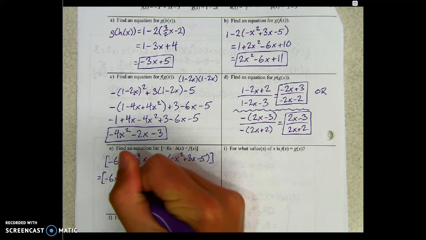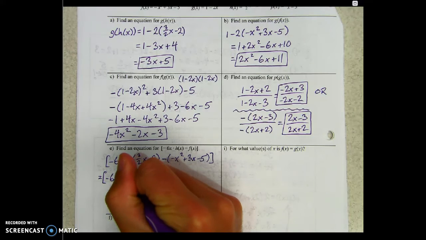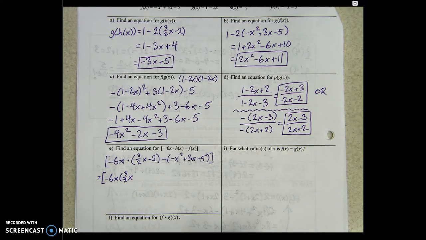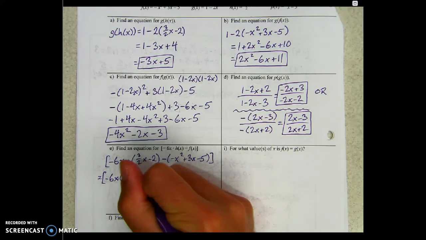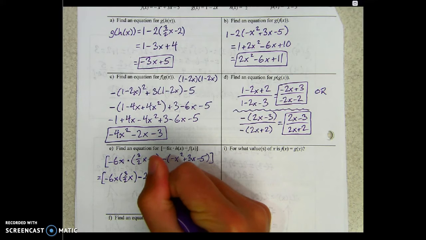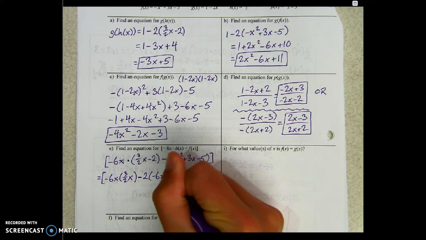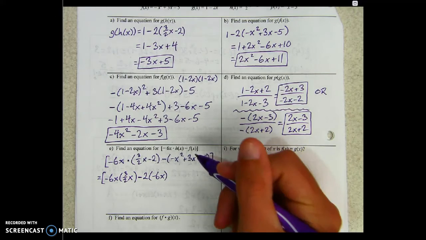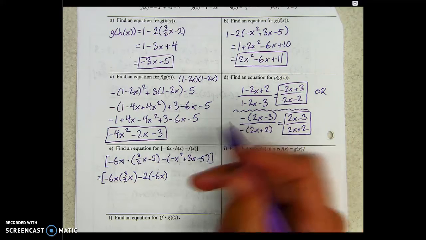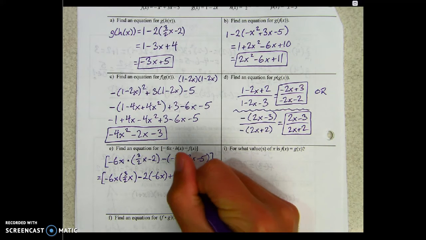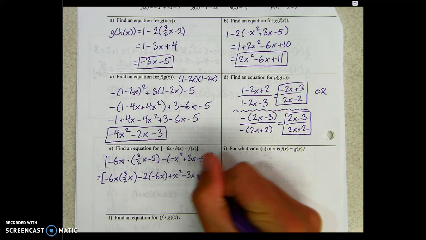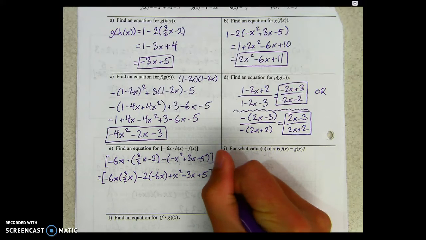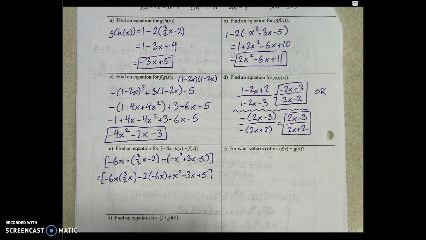negative 6x times 3 halves x. If I distribute the negative 6x into both terms, that's my first term. And then minus 2 times negative 6x by distributing the negative 6x into the second term as well. Okay, so we have minus 2 times negative 6x. Now, I'm going to distribute the negative sign into every term in f of x. So really that's going to turn into plus x squared minus 3x plus 5. Close the brackets, and we're ready to move on.